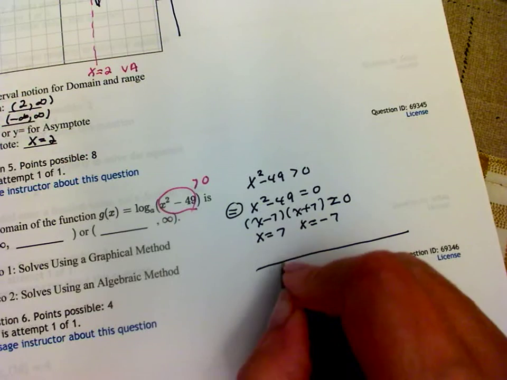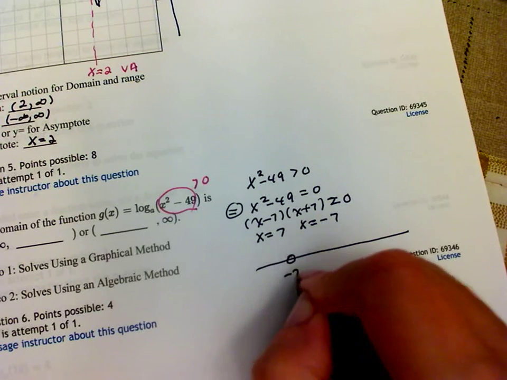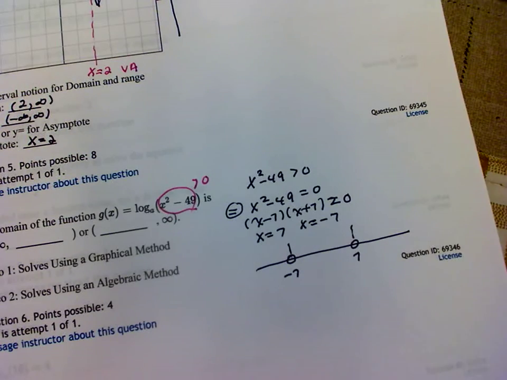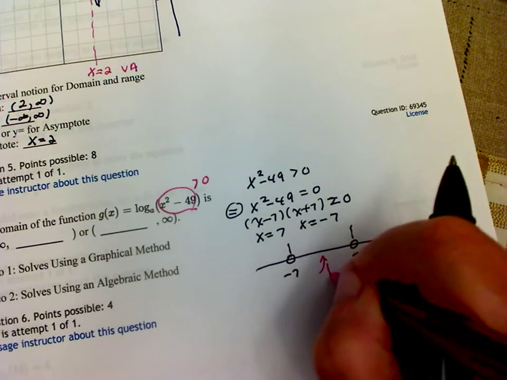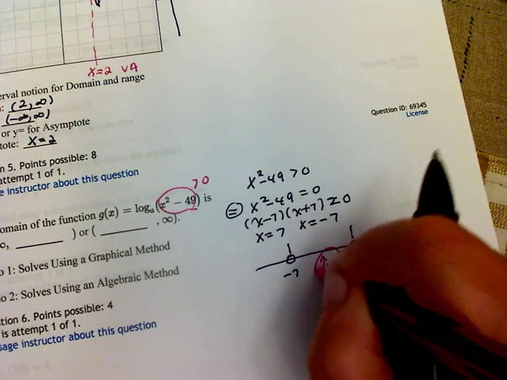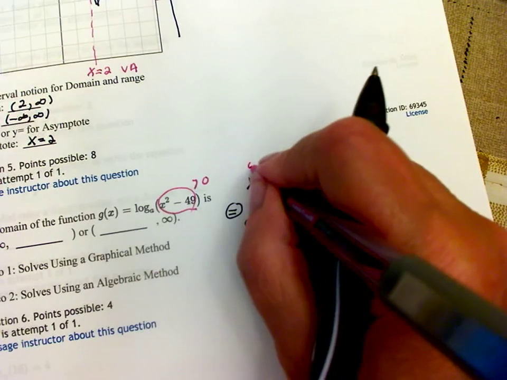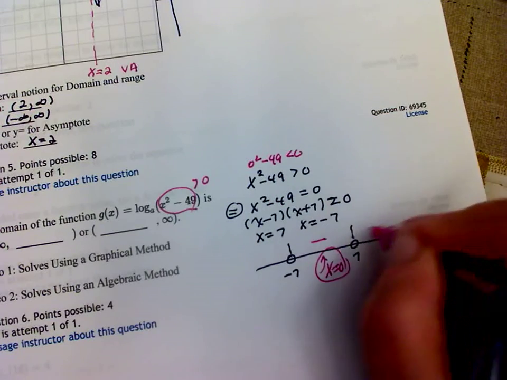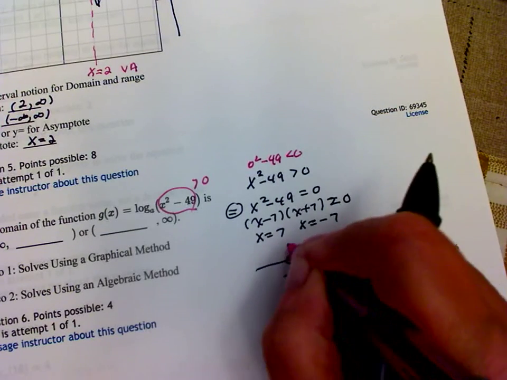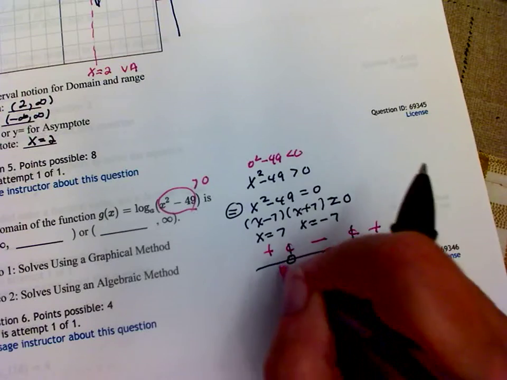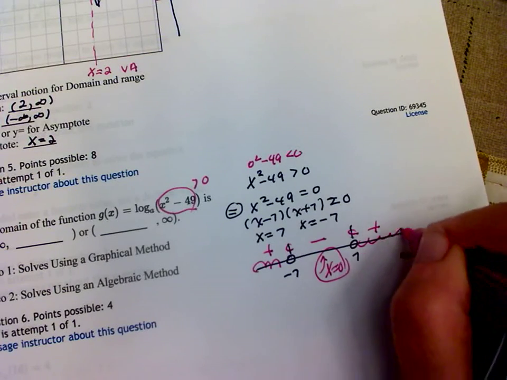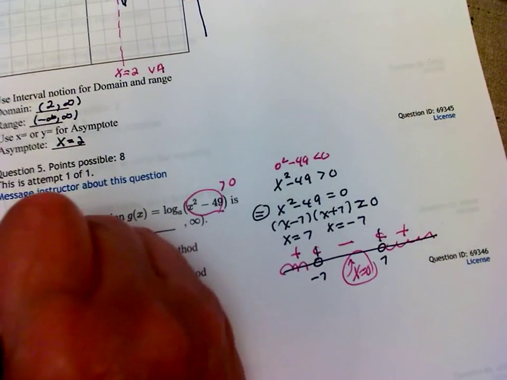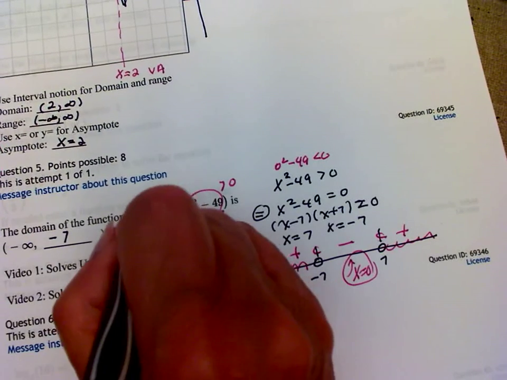Then you move to the number line. Multiplicity 1. If I choose a test point, x equals 0 as my test, this would be 0 squared minus 49, which is of course negative. Change, positive, change, positive. So my answer is on the outside. So the numbers they want here are negative 7 and 7.